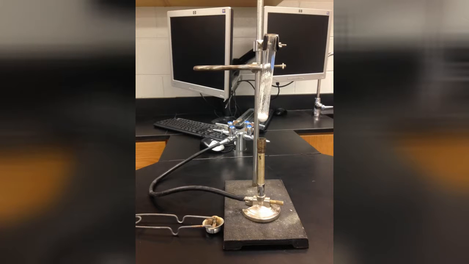Here I'm going to ignite 1 scoopful of solid calcium carbonate in a test tube for about 2 minutes, and then do a wood splint test to see what kind of gaseous product is formed.